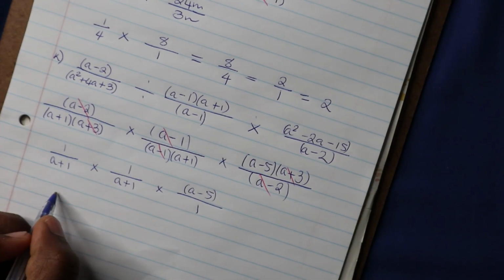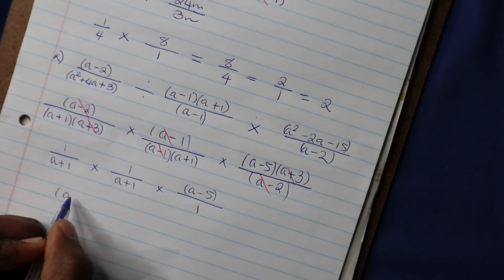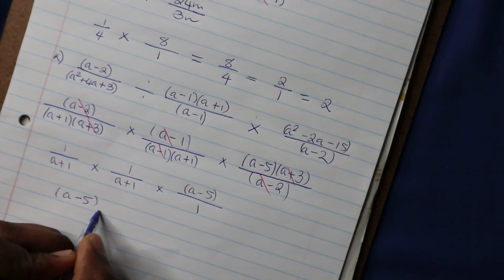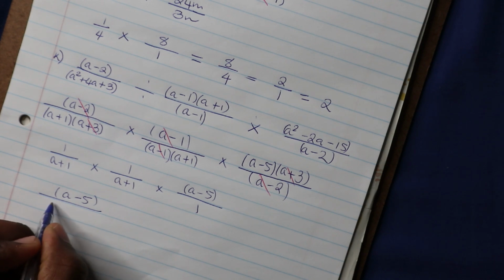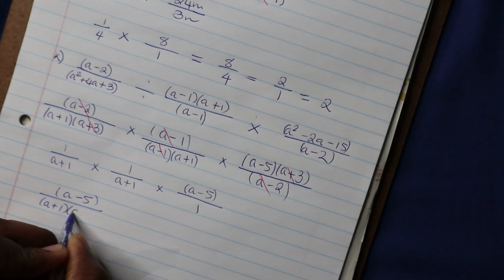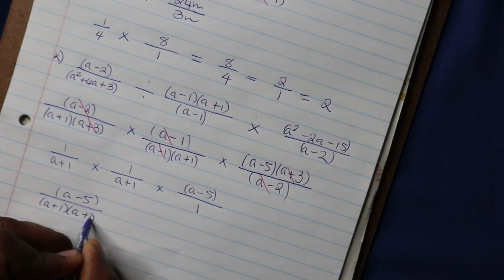And this comes down to A minus 5 over A plus 1, A plus 1.